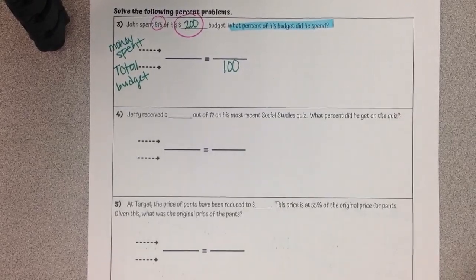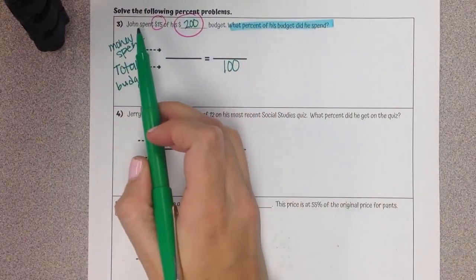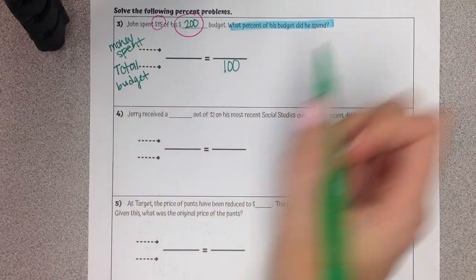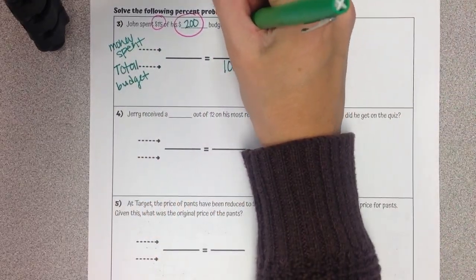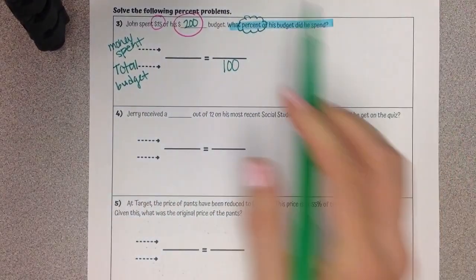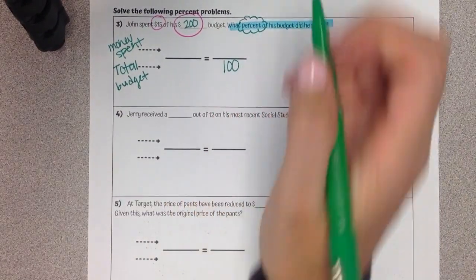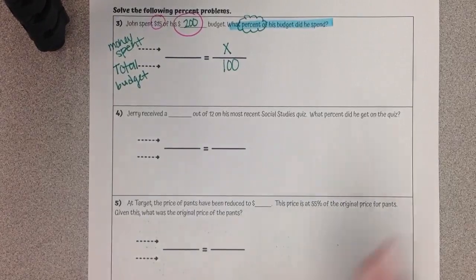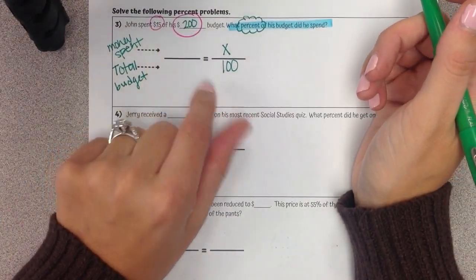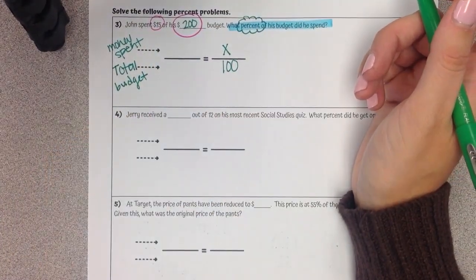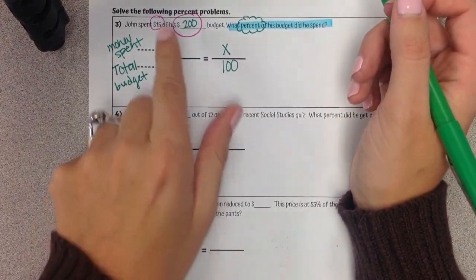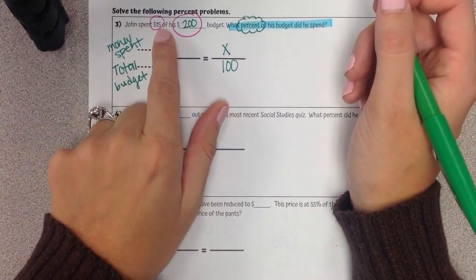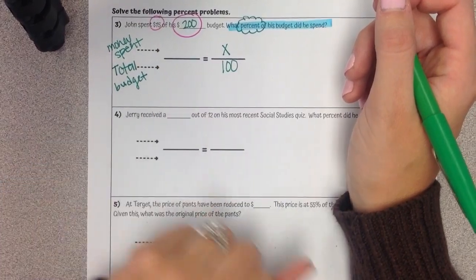The first thing I always look for is a percent sign. I don't see a percent sign anywhere, but I do see the word percent. So when it says what percent, that means we don't know the percentage, so we're going to put an X above the 100. Now we have to figure out 15 and 200, which one goes on top, which one goes on the bottom. So we have John spent $15 of his $200 budget, okay?